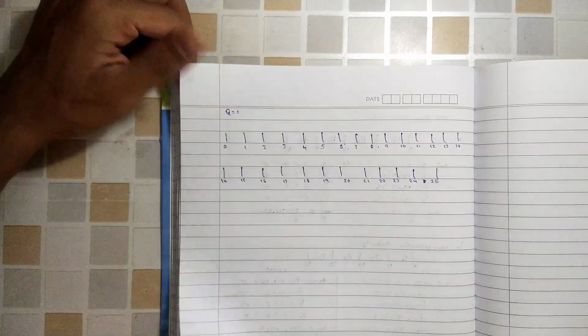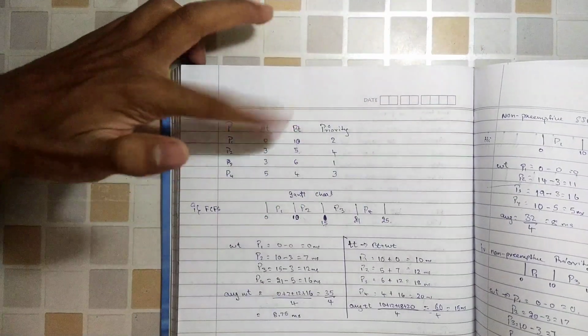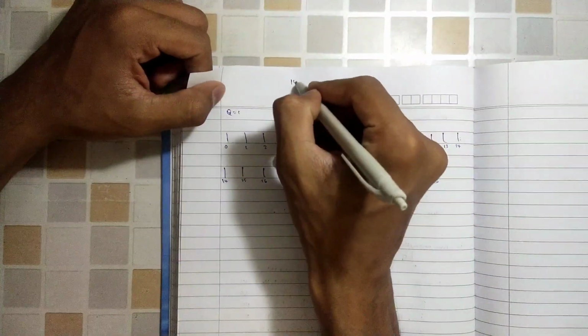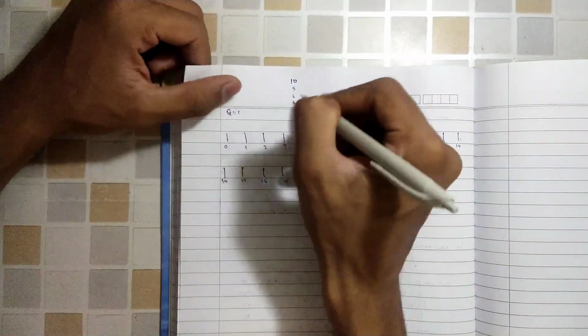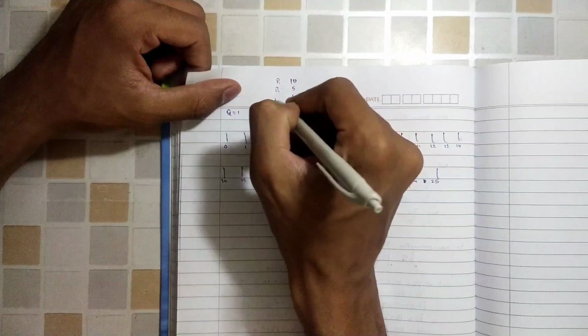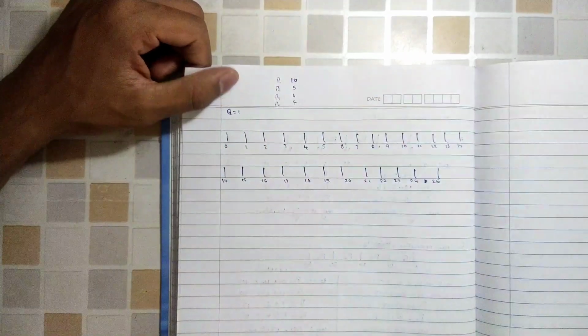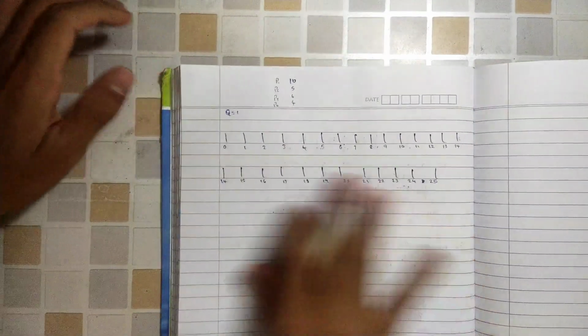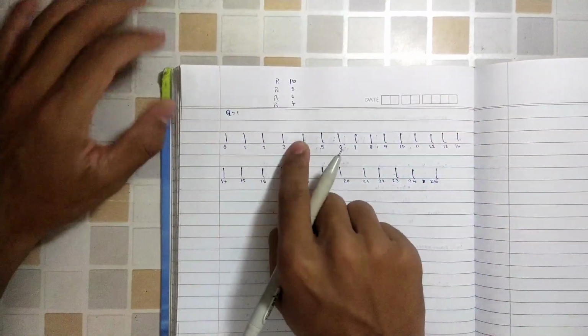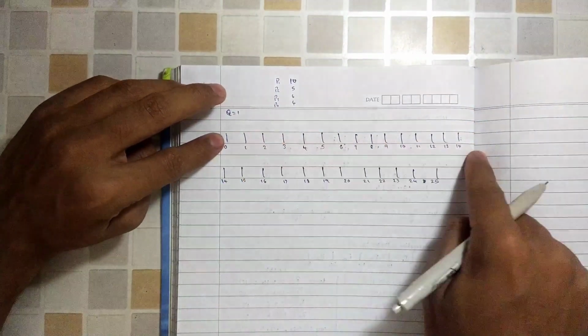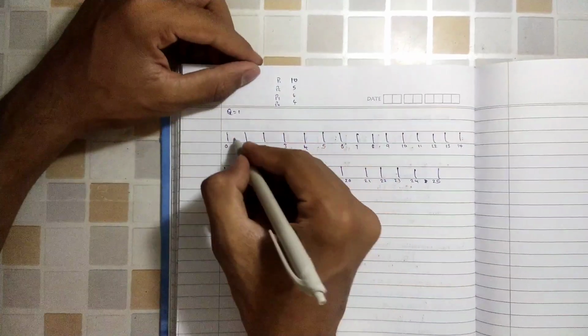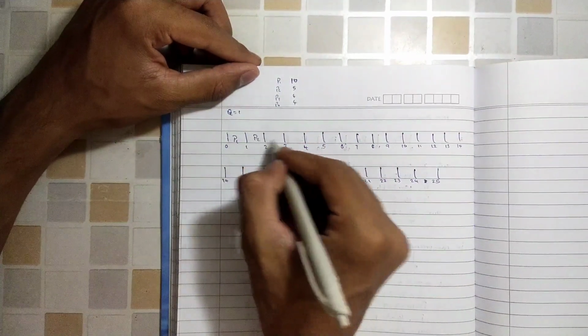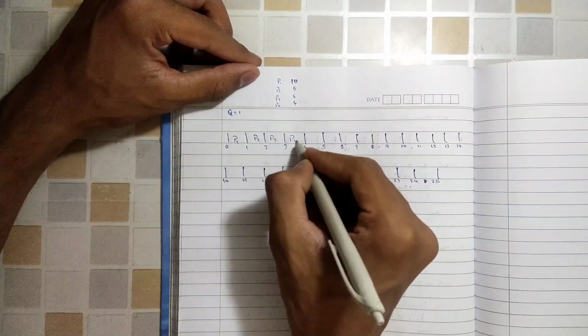Now see here, I'll write the burst times for reference: 10, 5, 6, 4, I guess, for P1, P2, P3, P4. We don't see the arrival time. So now what we do, right? One by one each process will be sent. It's not like I'll send P1 repeatedly. First P1 will come, then P2 will go, then P3 and then P4.